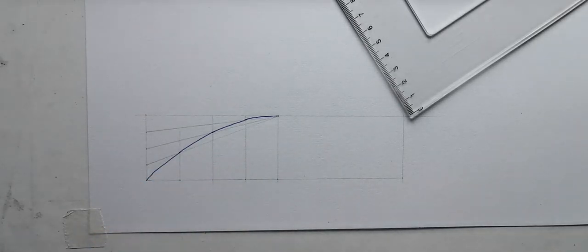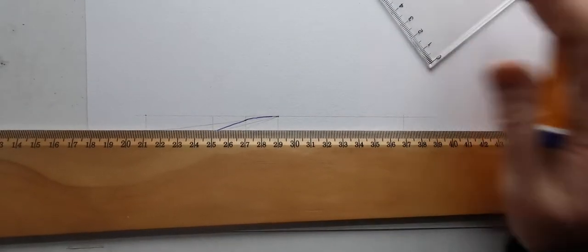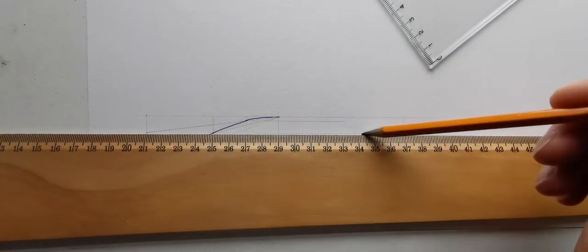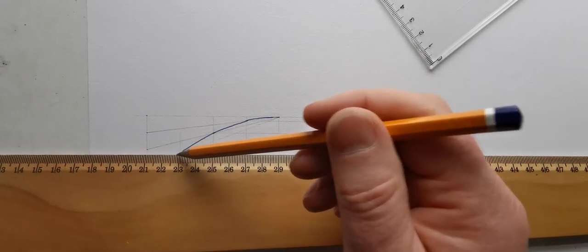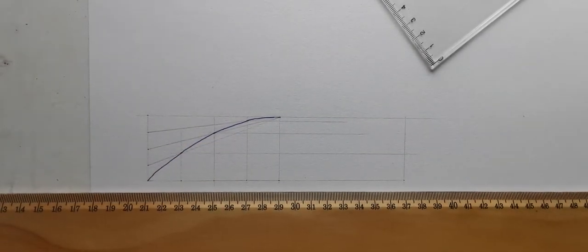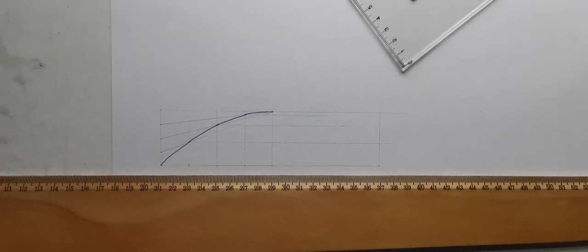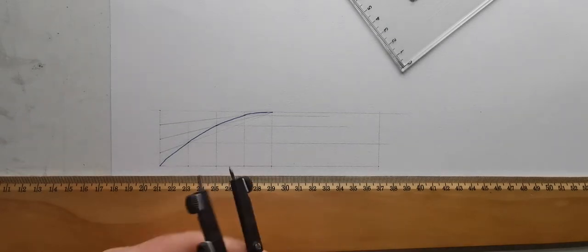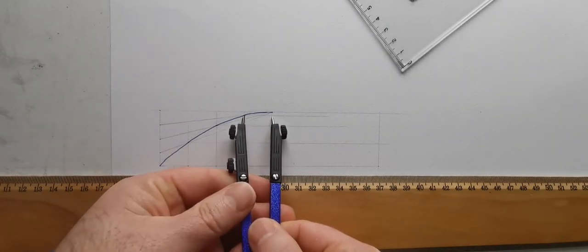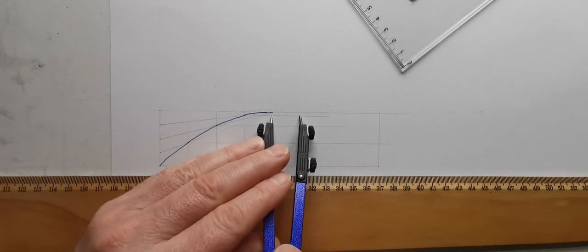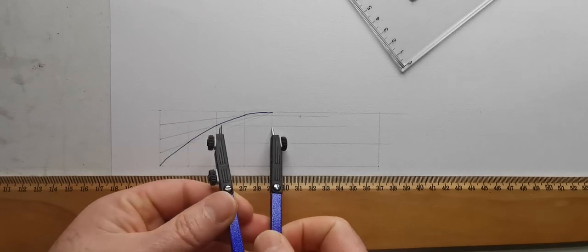Now, lots of choices for doing the other side, but again, just in relation to time, I'm going to just use the fact that it's symmetrical. So I'm going to just grab a compass. So that's our first distance.